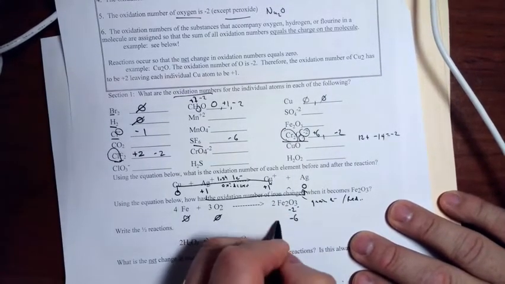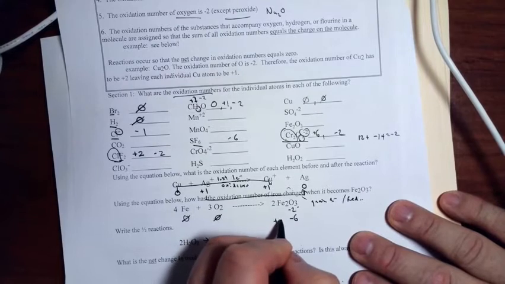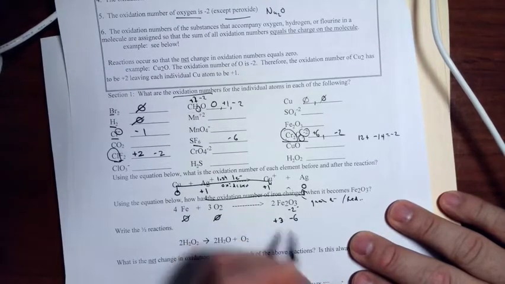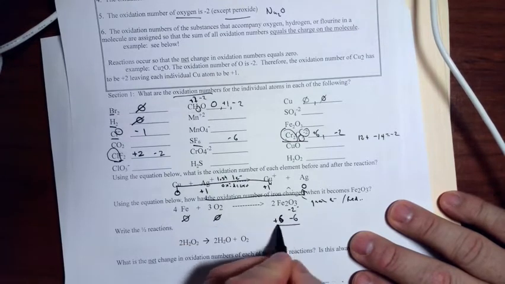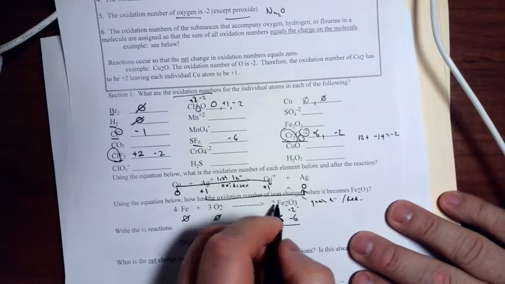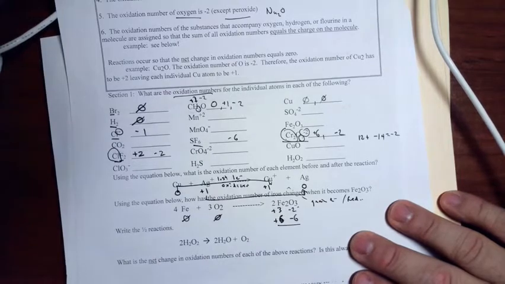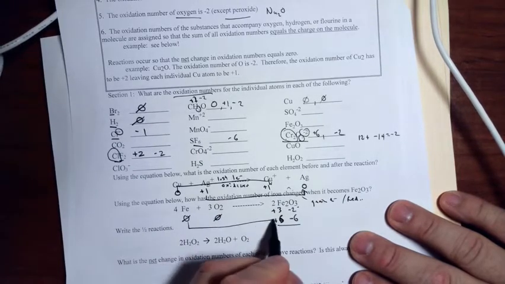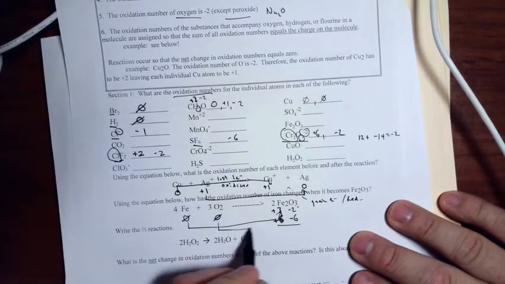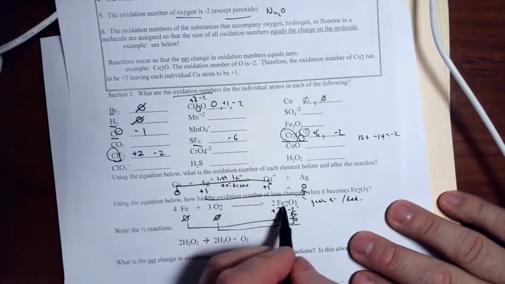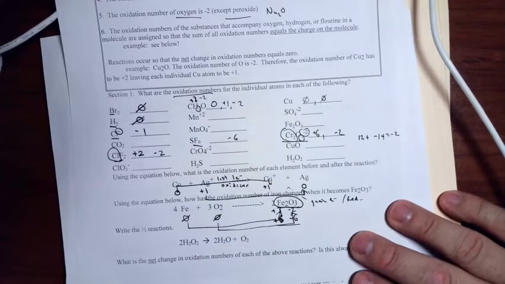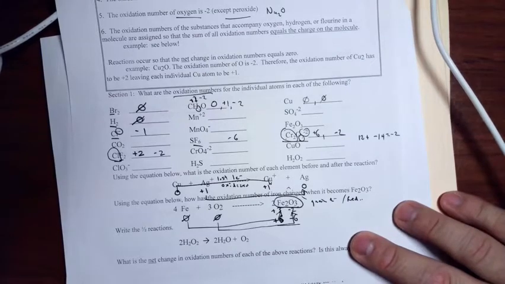So therefore the ions have to add up to +6, so each iron has to be +3. So iron went from 0 to +3, and oxygen went from 0 to -2, and that's why iron oxide has that formula, so that the electrons balance.